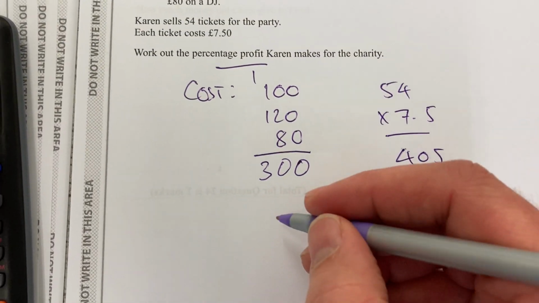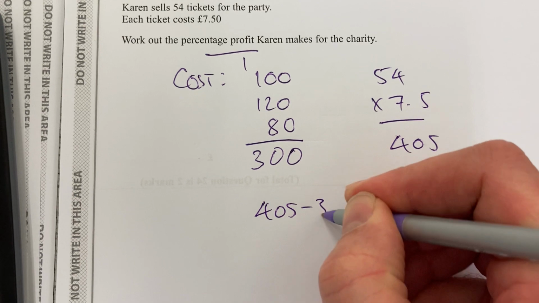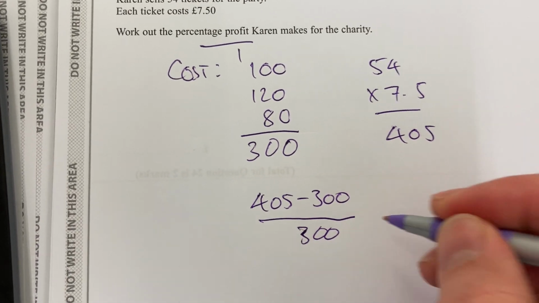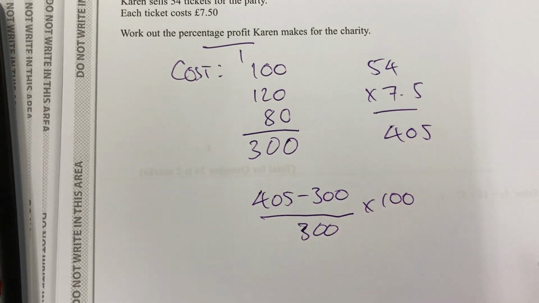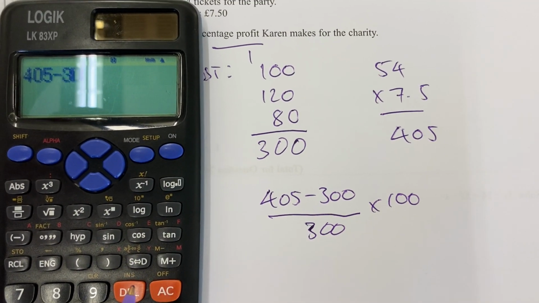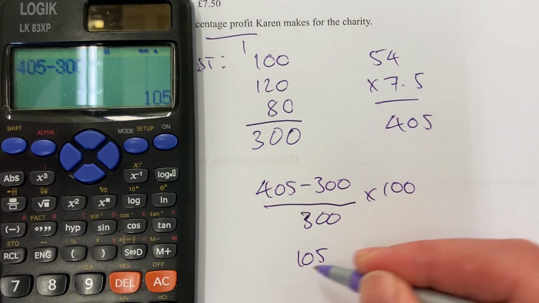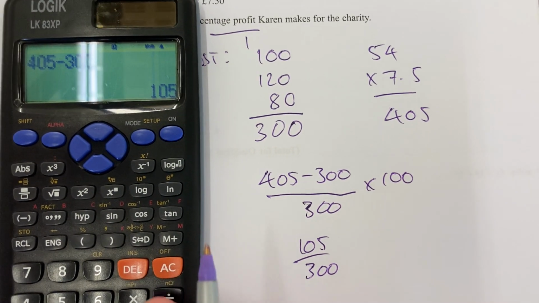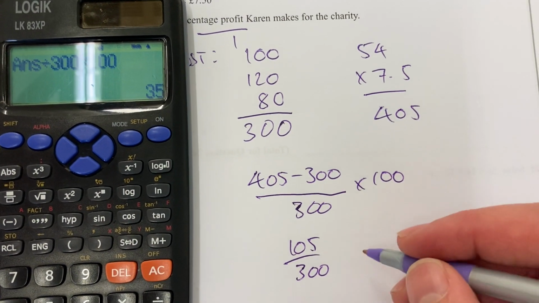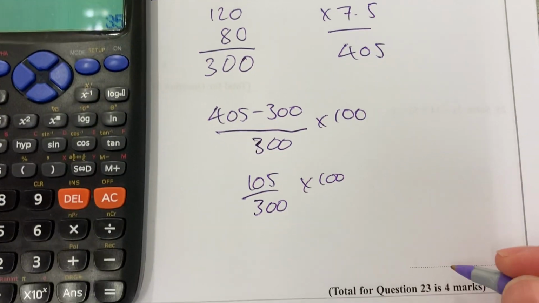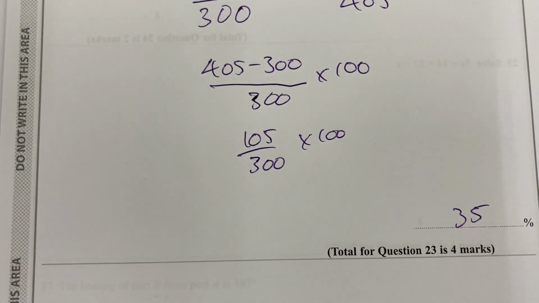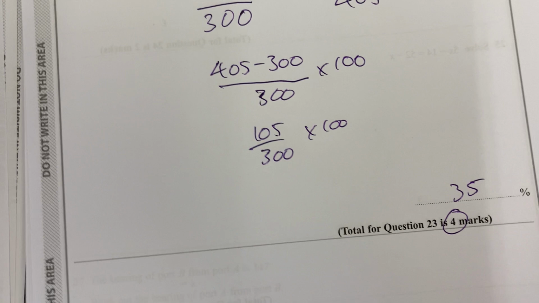So we've got to work out the percentage profit. So remember, for percentage profit, see how much she's earned over her cost. Divide that by the cost and times it by 100. That's how we work out the percentage. So 405 minus 300. So she's earned 105. Divide that by 300 and times it by 100. And we get 35% profit. Not bad. Okay, nice 4-mark question there.